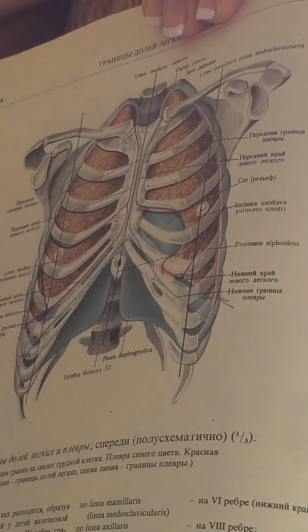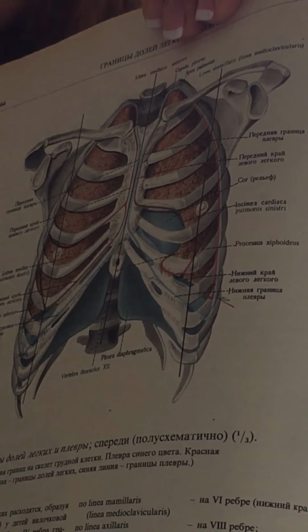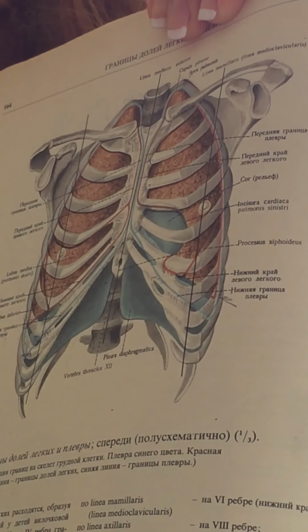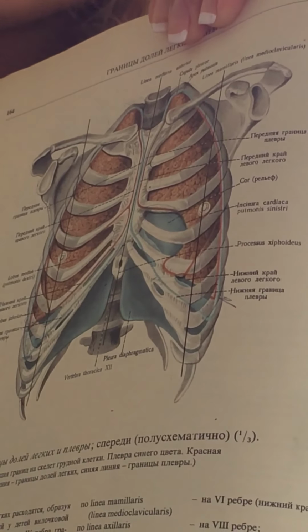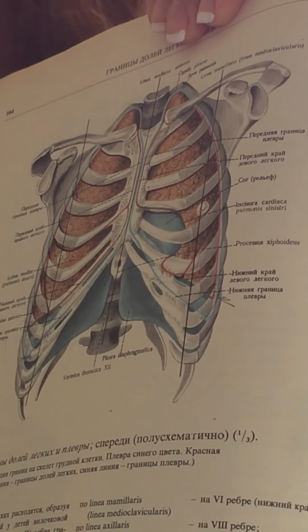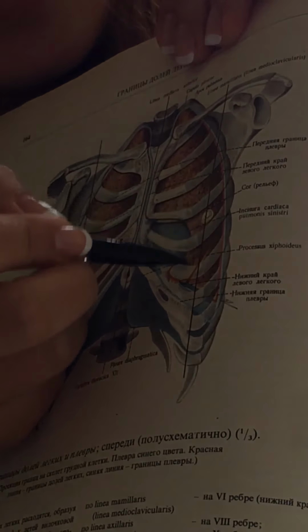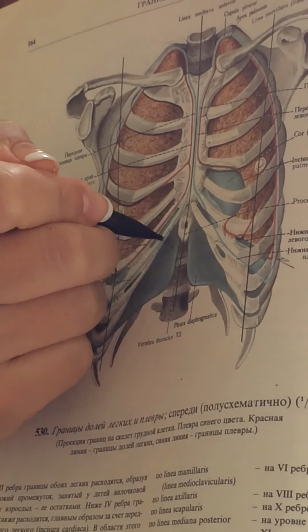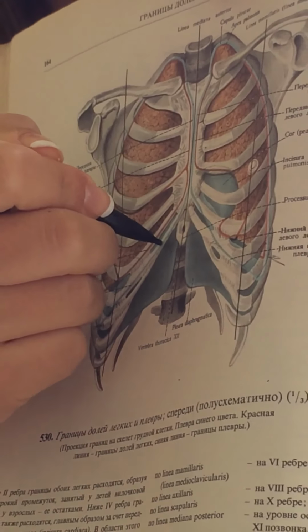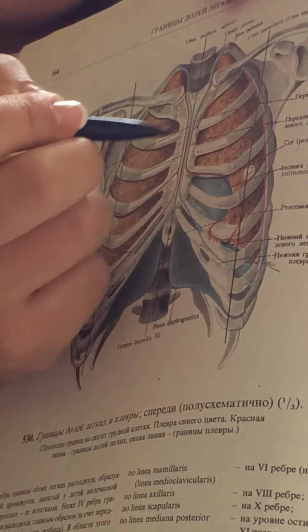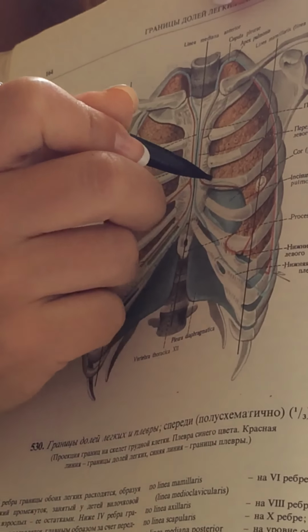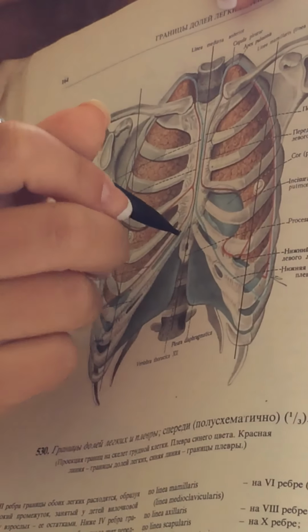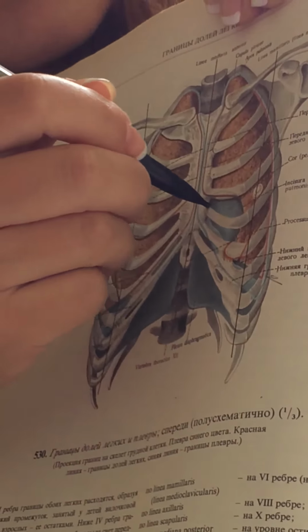The descending point for the right lung and the left lung is different, because on the left we have the cardiac notch. So the right lung descends until the 6th rib, and the left descends until the 4th rib.